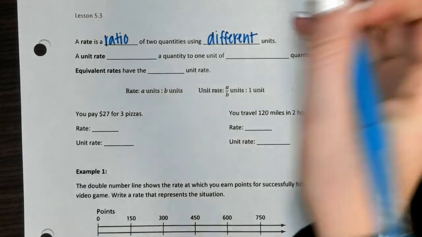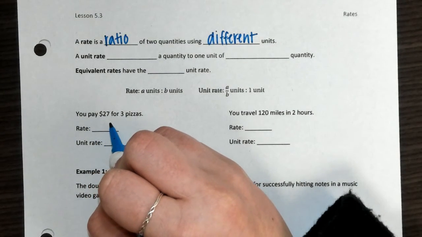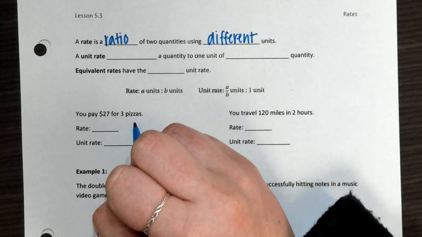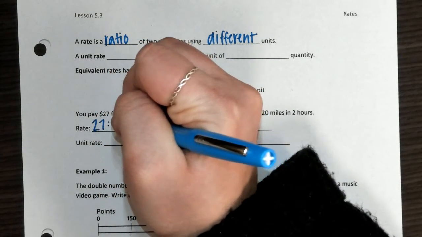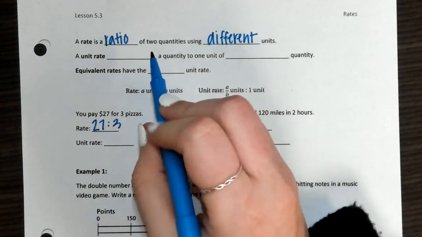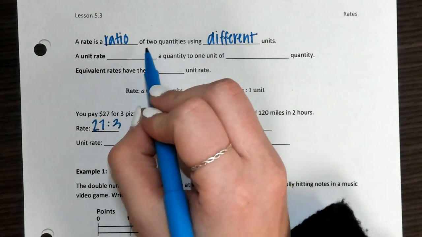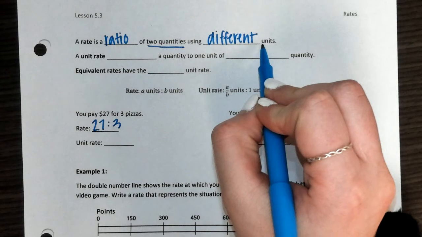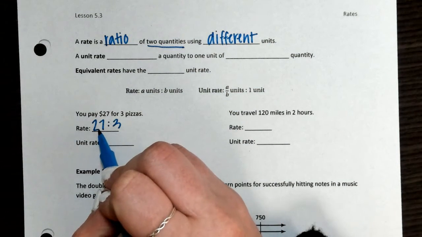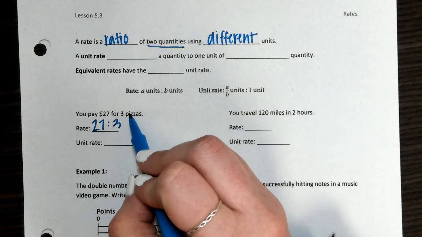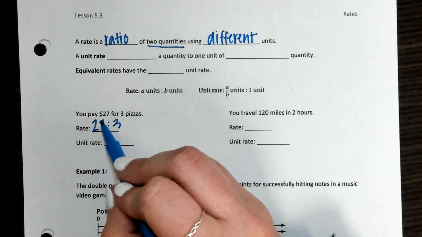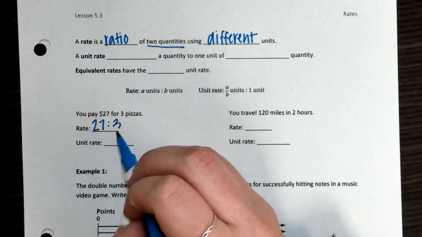If we look down here, you pay $27 for 3 pizzas, the rate would be 27 to 3. We know that this is a rate because it's two quantities using different units. Our first unit is dollars, that $27, and our second unit is pizzas. So dollars and pizzas are our units, so that's our rate.